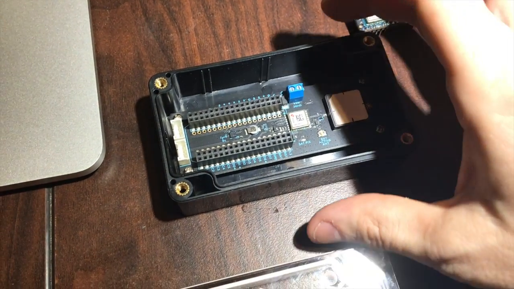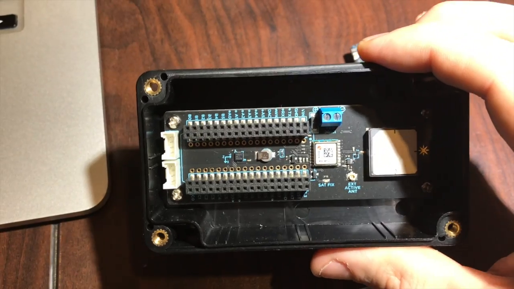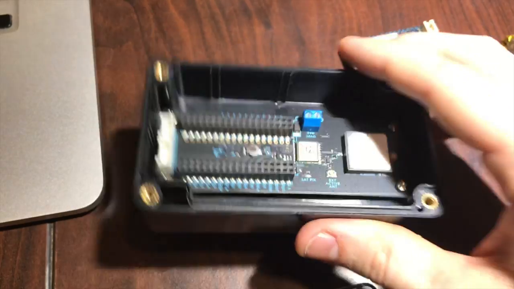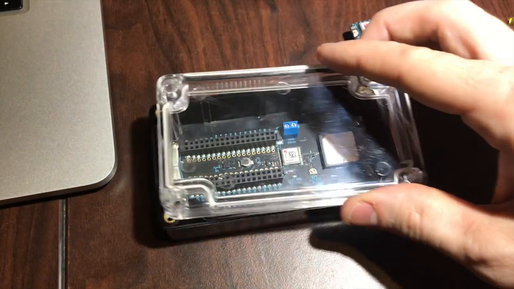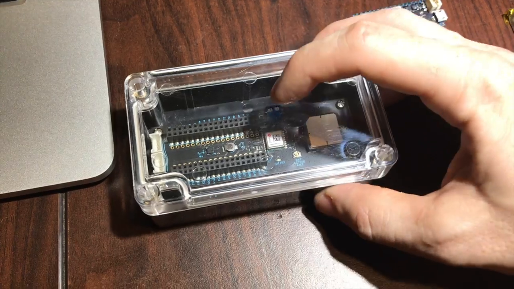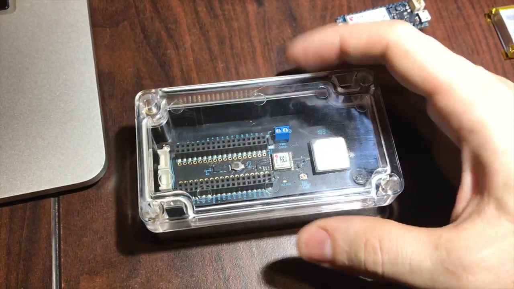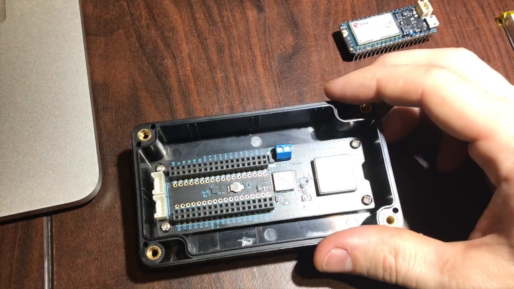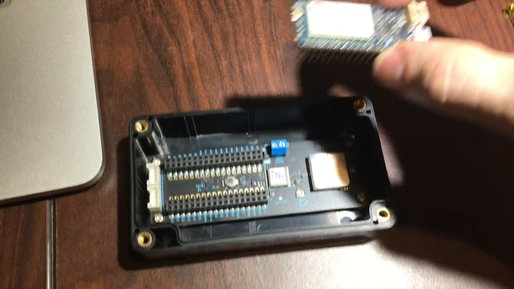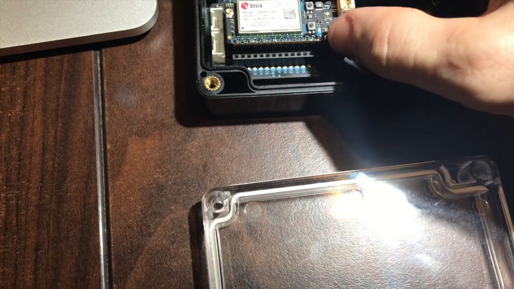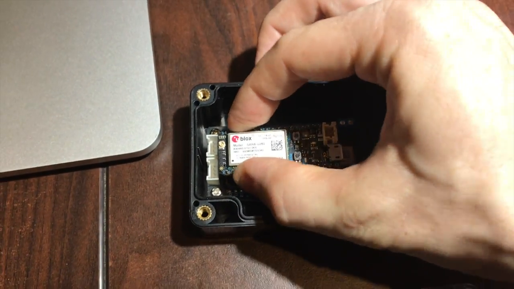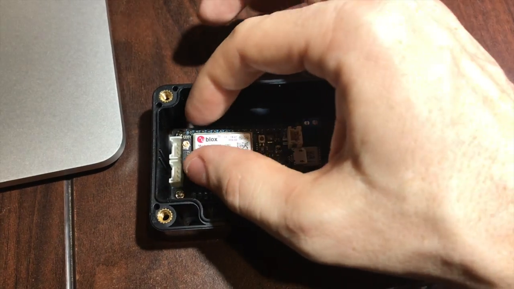The best feature of this, of course, is the GPS module, which I've now got mounted inside my weatherproof box, and I'll just show you what the lid looks like. That's nice. It would be all sealed. So what you do is you take your Electron and line it up with the pins and push it in, and there we go.